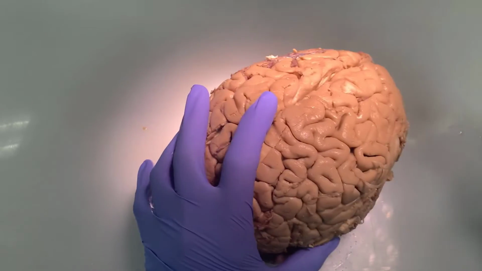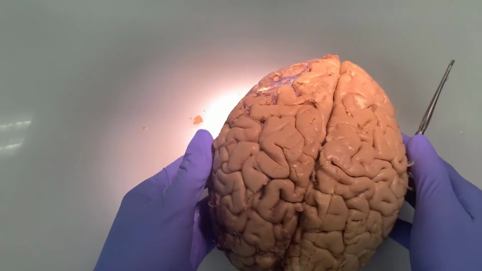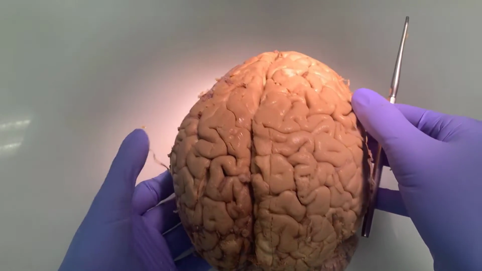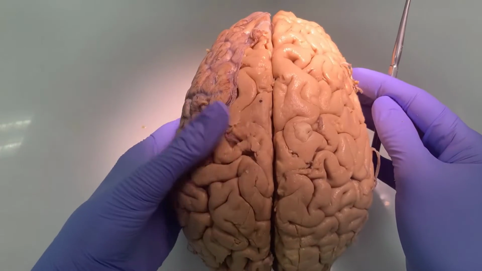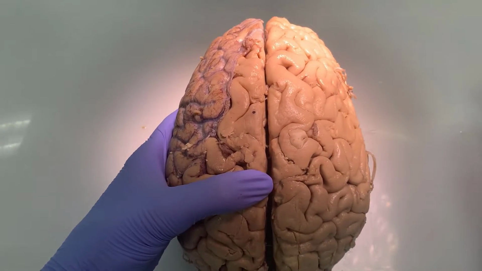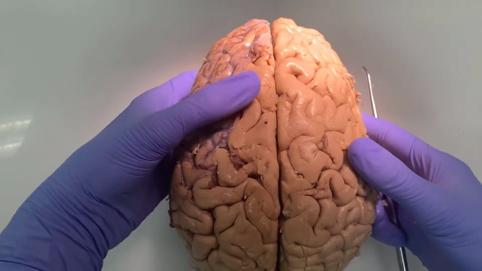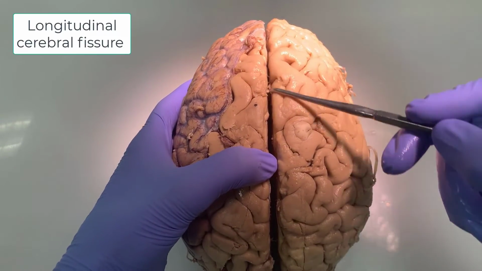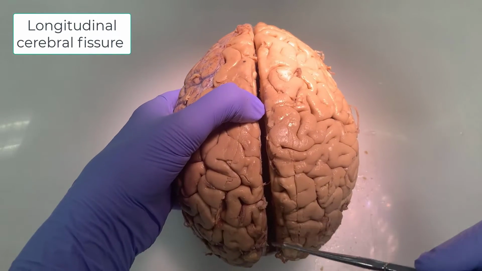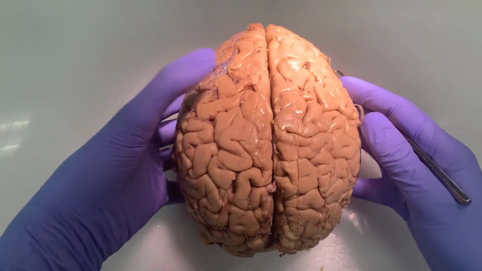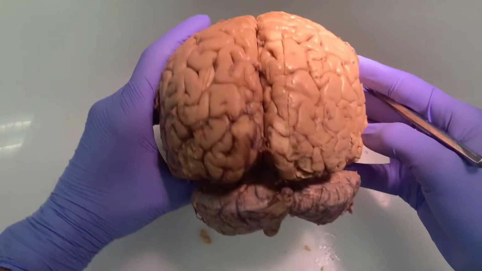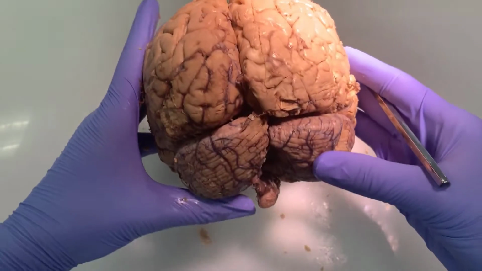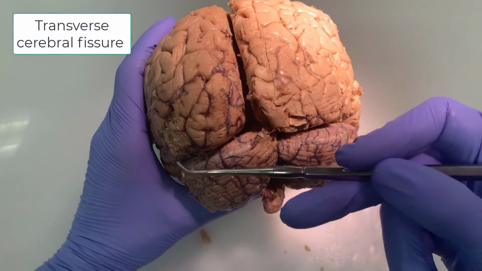The reason why we have all these convolutions is basically that the cortex of the brain is too large and it has to make folds to fit in. The cerebrum is divided into two cerebral hemispheres by the longitudinal fissure located in the middle of the superior surface of the brain. Between the cerebrum and cerebellum, here below, there is another fissure, the transverse cerebral fissure.